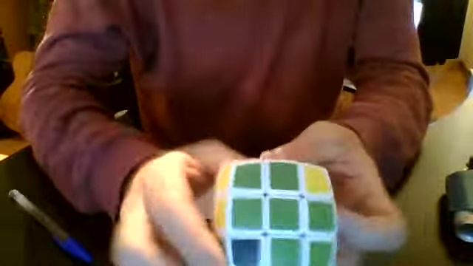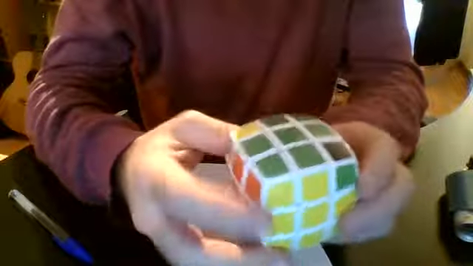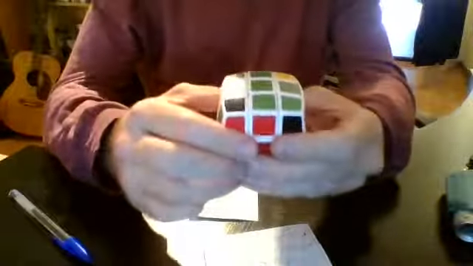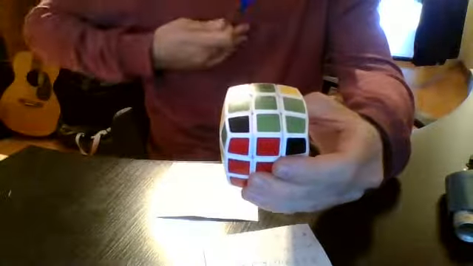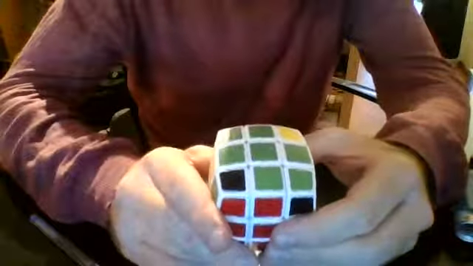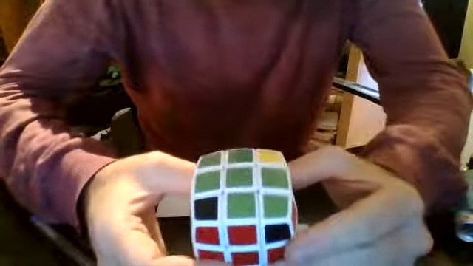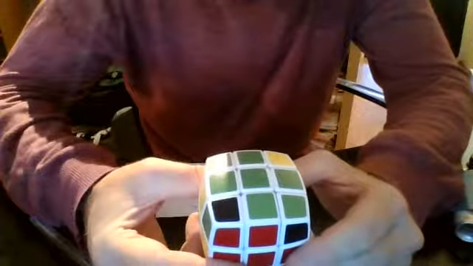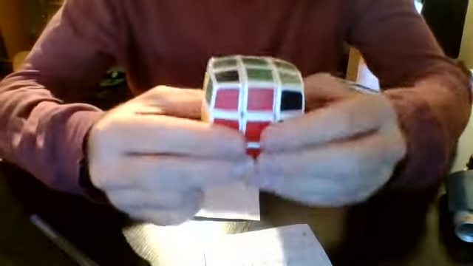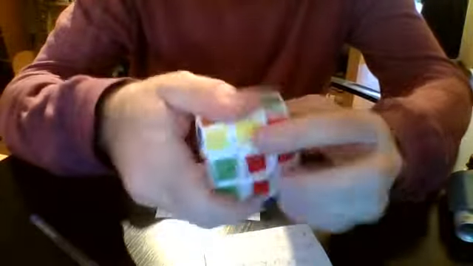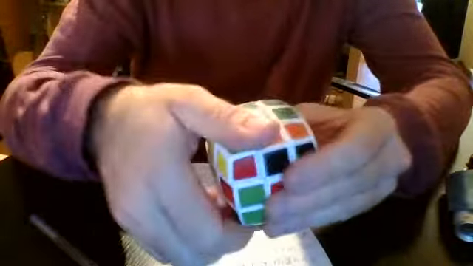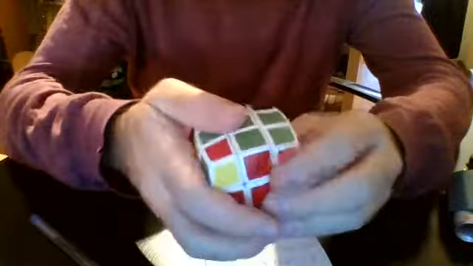So the algorithm: you position, I have one that is correct here. When I have that, I keep this corner that is correct on the side next to me on the right, and then I do the algorithm, which is U R U prime L prime, U R prime U prime L. So when I do it, it's U R U prime L prime, U R prime U prime L.